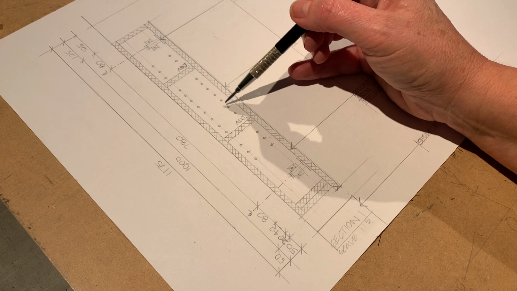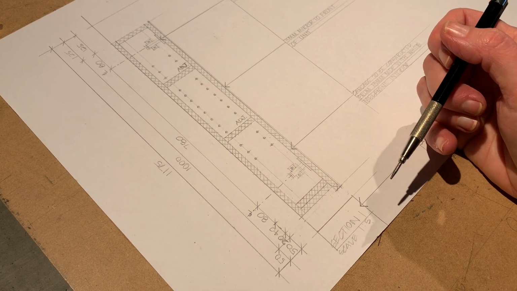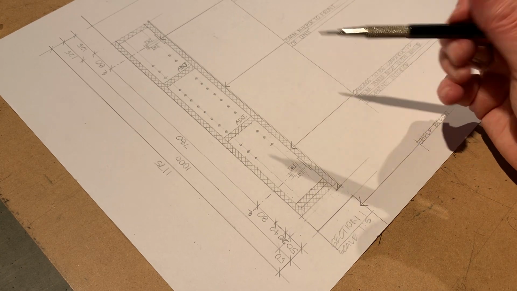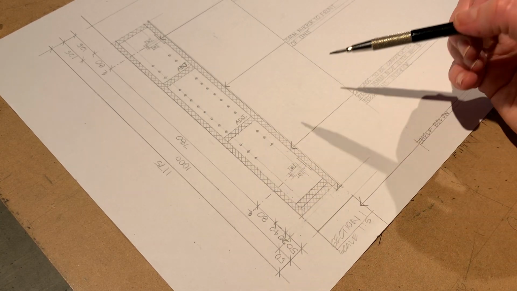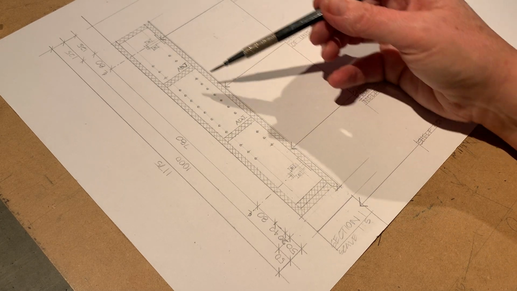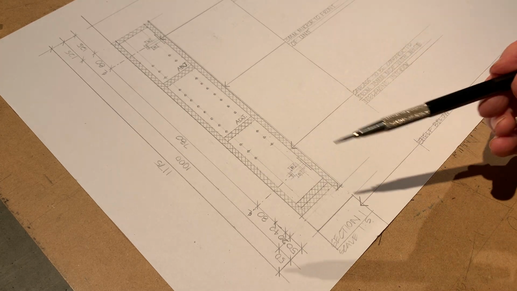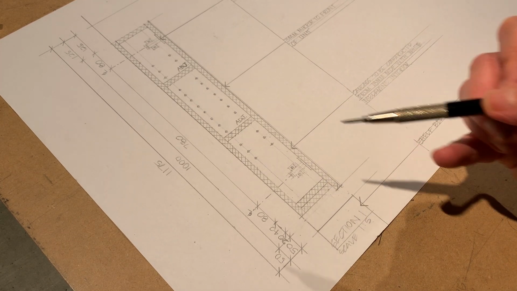I haven't dimensioned all of these holes. It's up to you, it depends on your drawing whether you would do that or not. Often the builder would just work that out evenly himself anyway, but you could do that.